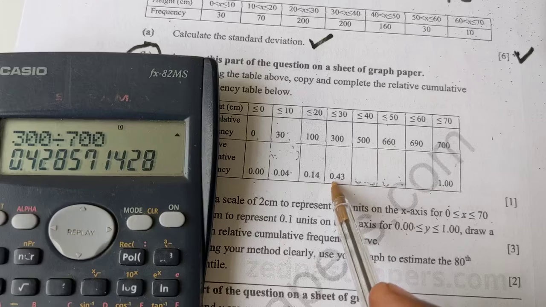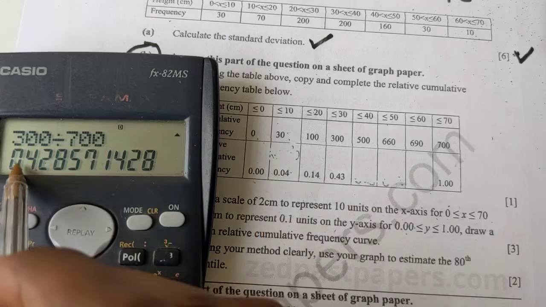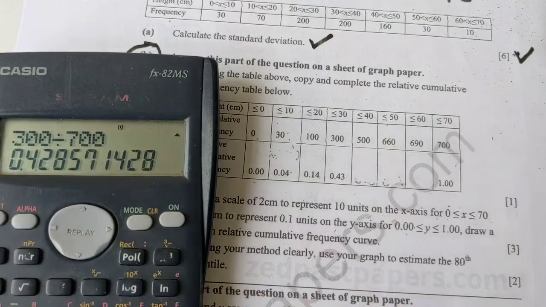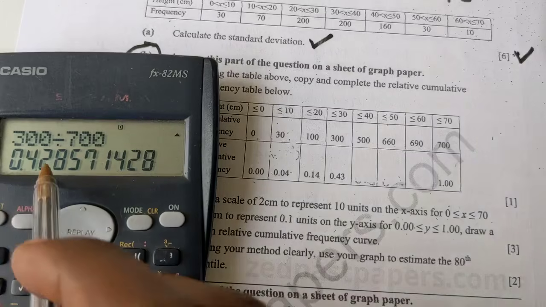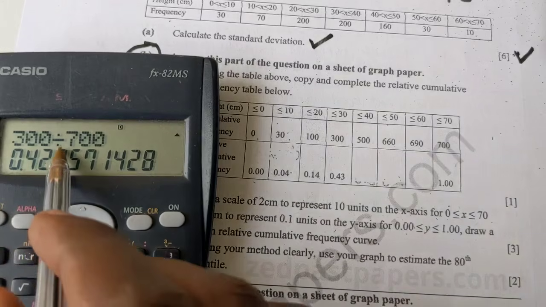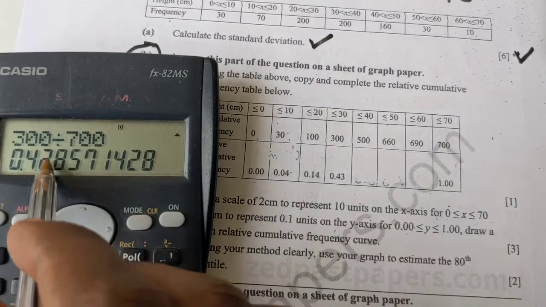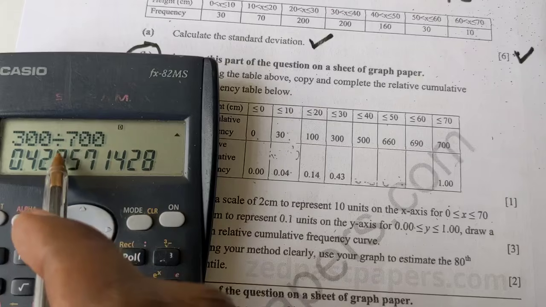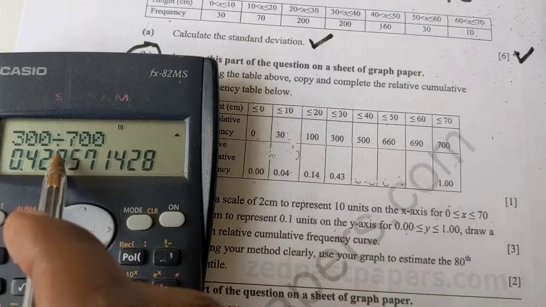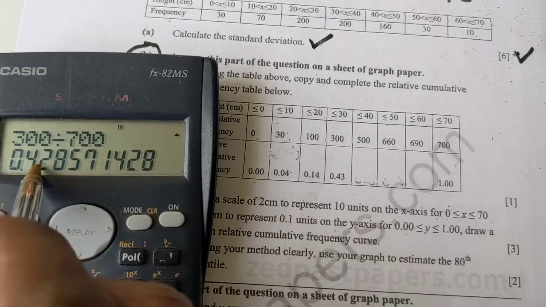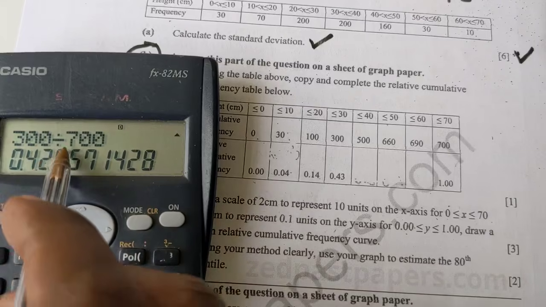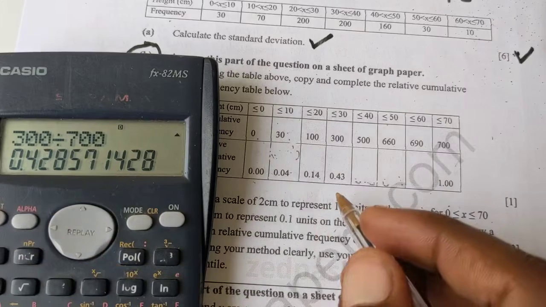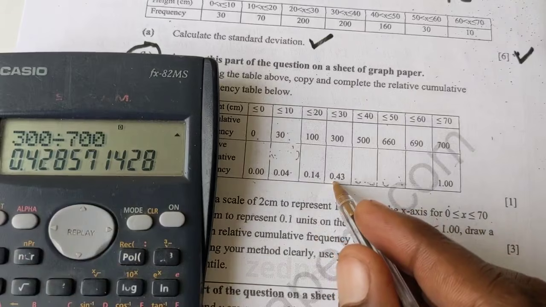Since we are writing it to 2 decimal places, if this digit is greater than 4, meaning starting from 5 going up, we get 1 from here and add it to this number, that is 2. So 1 plus 2 is 3. That is how they wrote this 0.43.